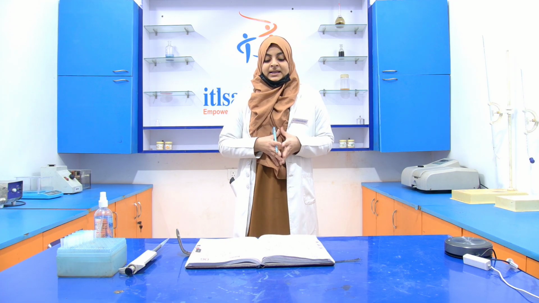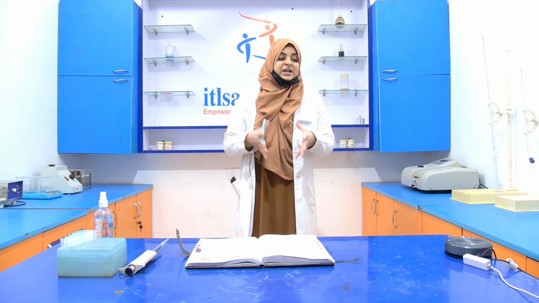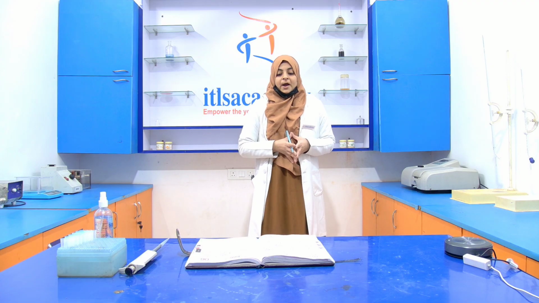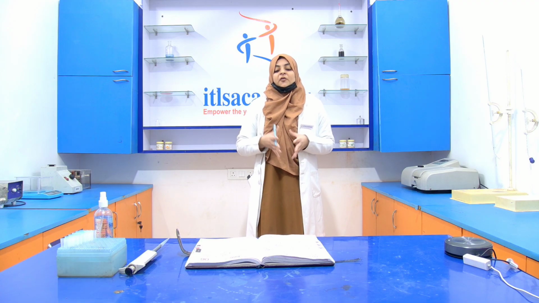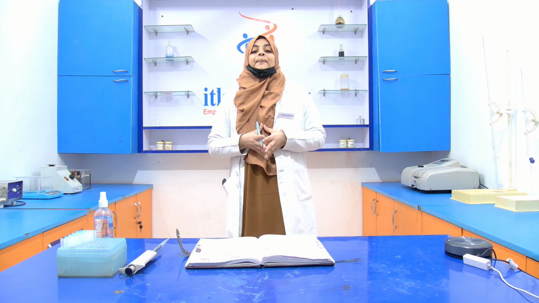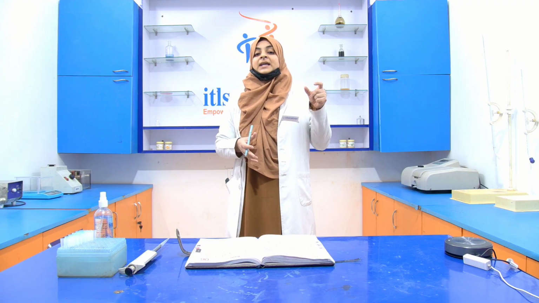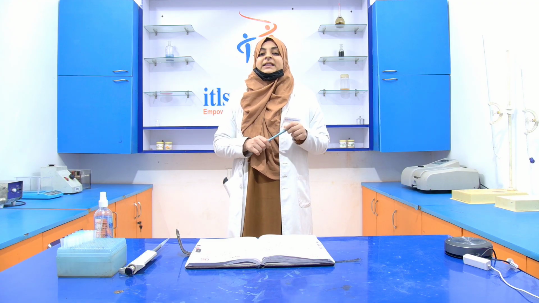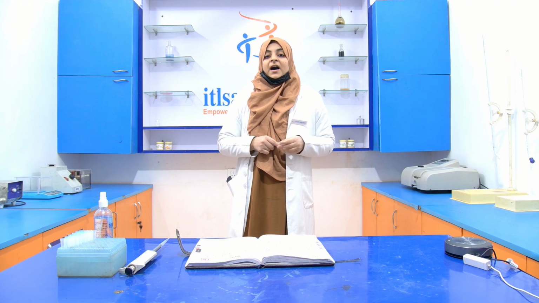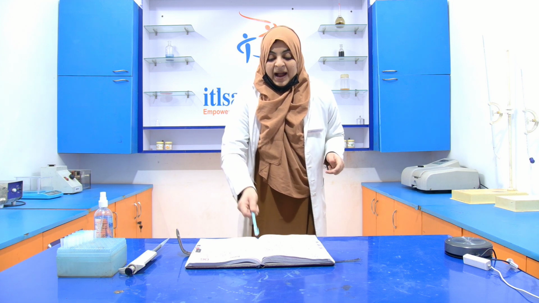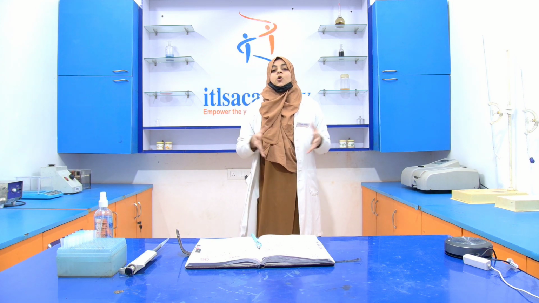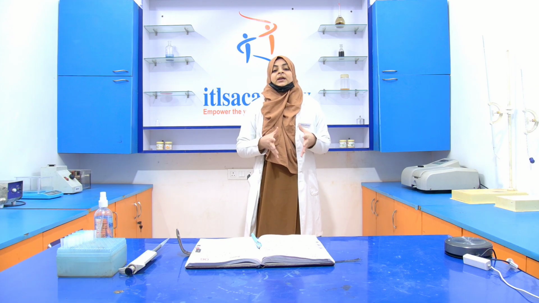We get the protein concentration, which is around 0.042 microgram per ml. So this is the concentration of the protein that we get of our sample by using the Lowry's method, and this is the whole procedure that we do.